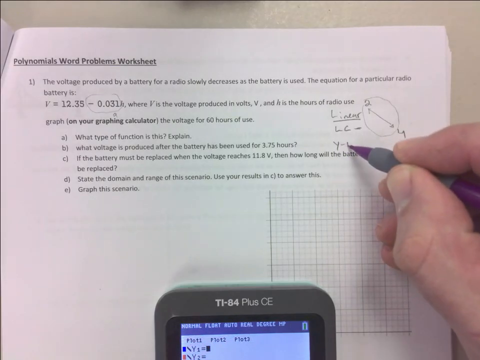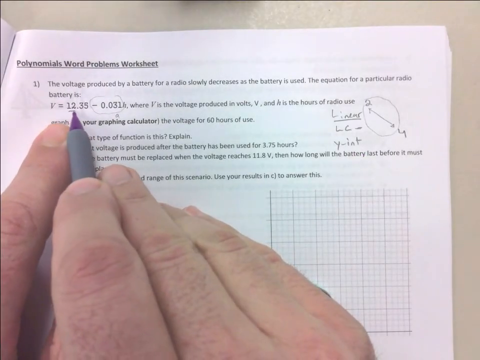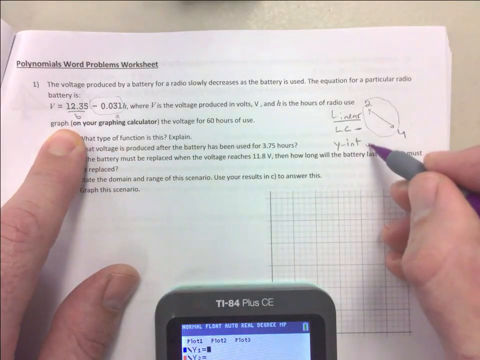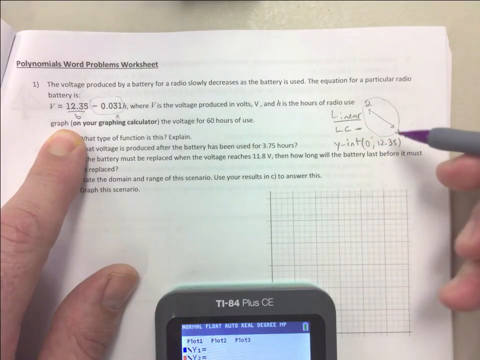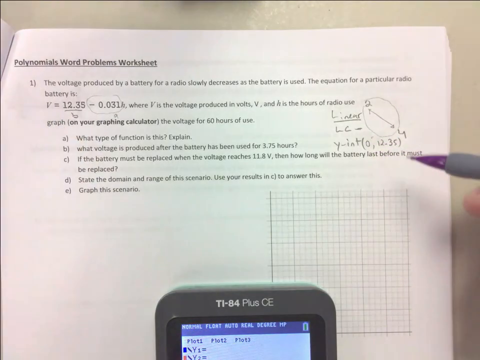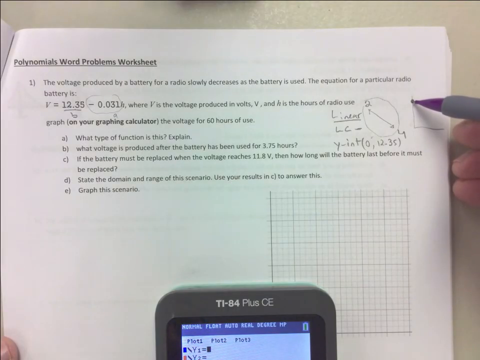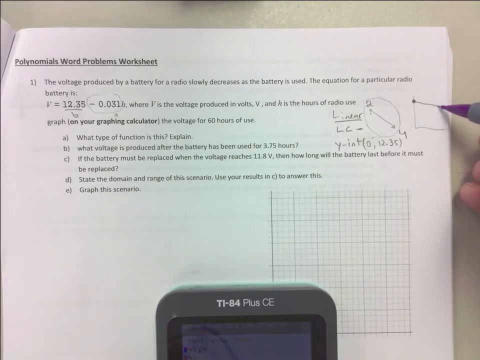My y-intercept, what is my y-intercept in this one? This is what we call b, right? That's the constant. So my y-intercept is (0, 12.35). All of these things we know already. So what does that mean? I expect it to start at 12.35, and then it will go down from there. Does that make sense? That's what I want you to start thinking of over and over again. So let's type that in.